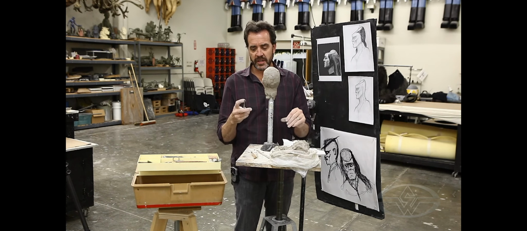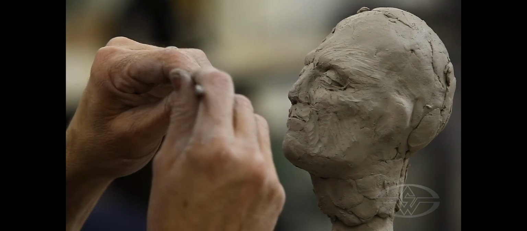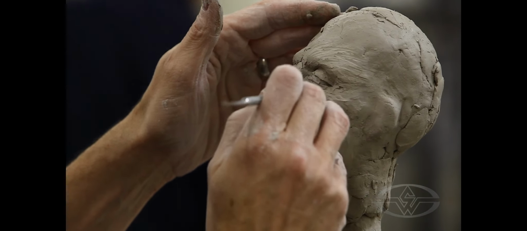Look at me, I'm breaking the John Chambers rule, using more than just my number 7 dental spatula. Alright, so almost there.